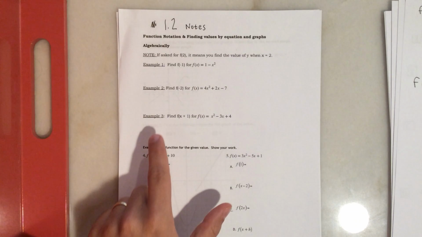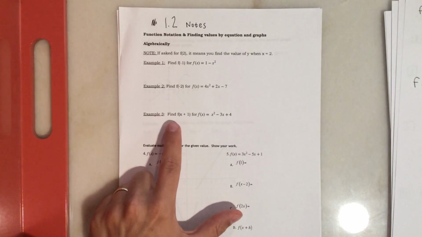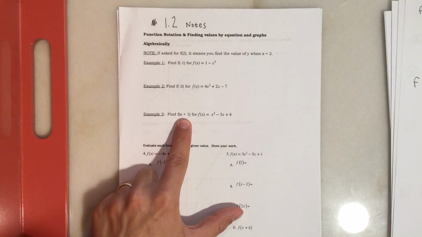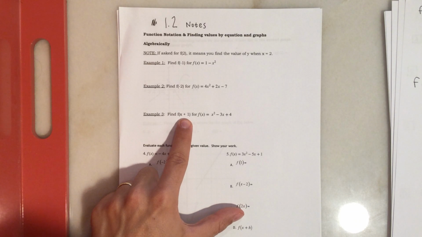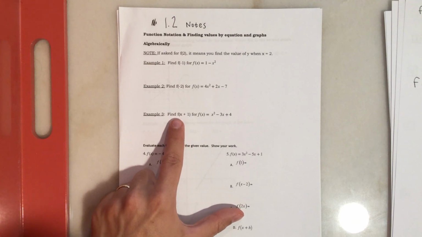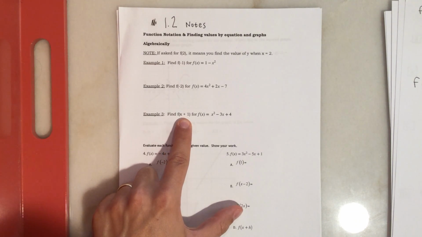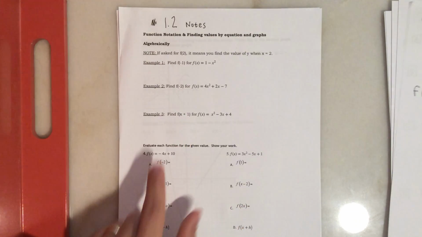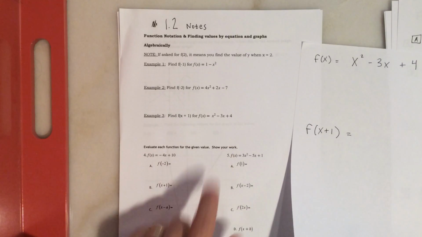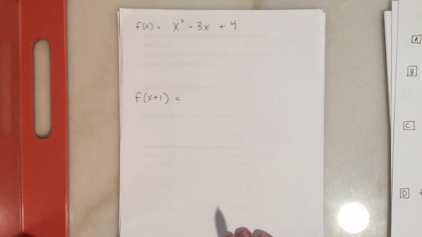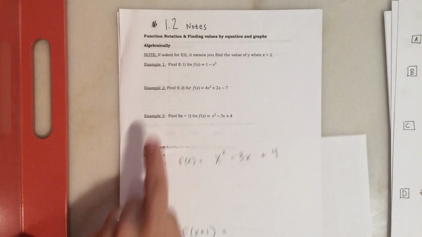Okay. Example 3. Find f of x plus 1. So this is quite a bit different than what we've seen. We're used to f of and then a number. We haven't seen before f of and then something that isn't a number. So how do we handle something like this? I'm going to do example 3, x squared minus 3x plus 4, on this piece of paper. Okay, so we're looking at example 3 here.